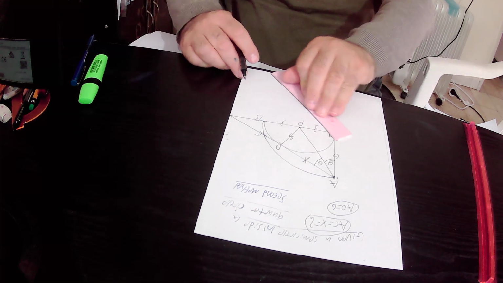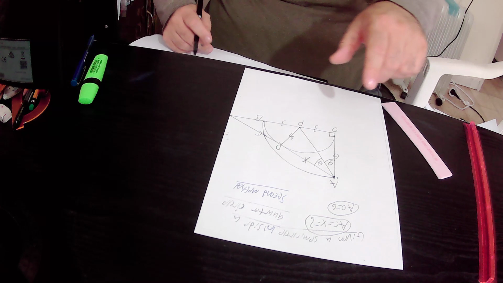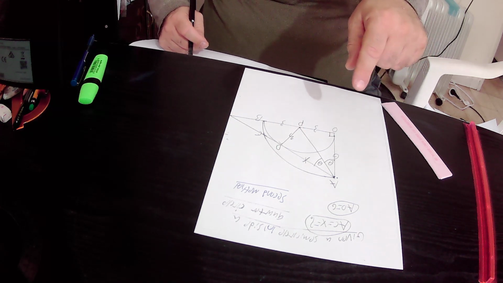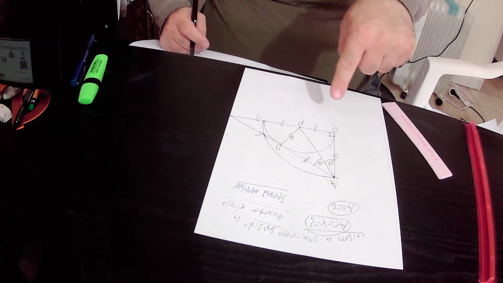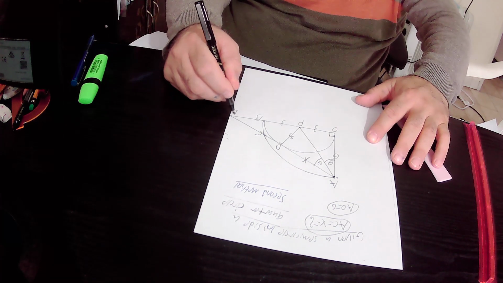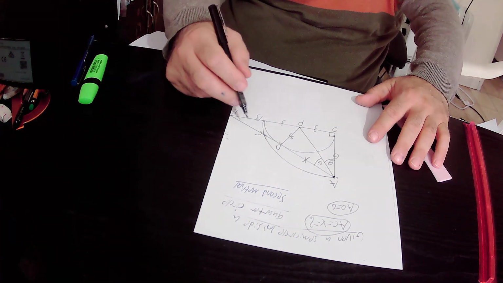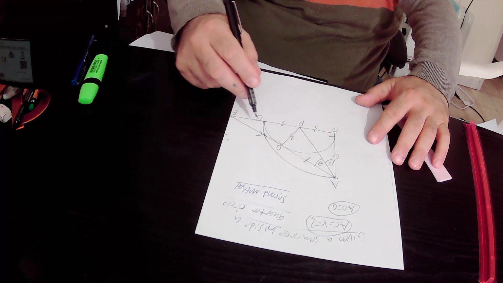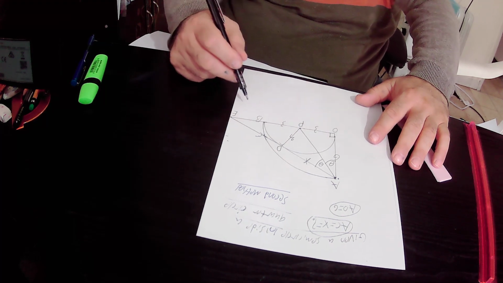And we define the intersection point of the extended line segment AC and the extended line segment OB as point E.